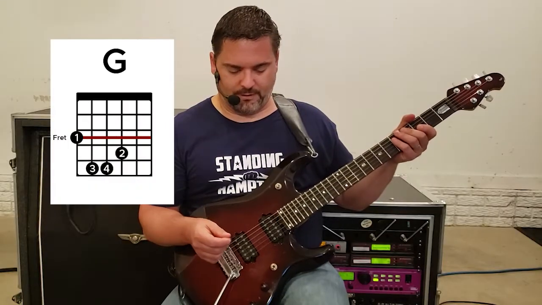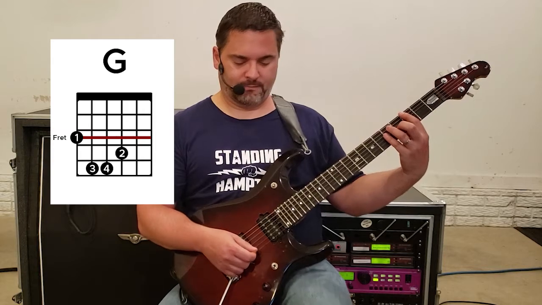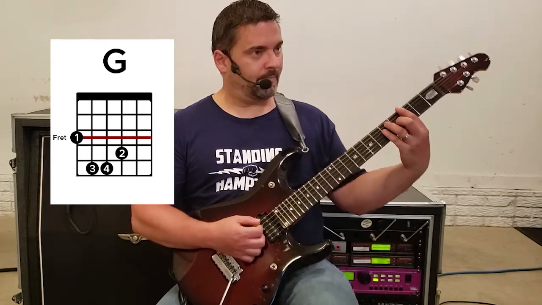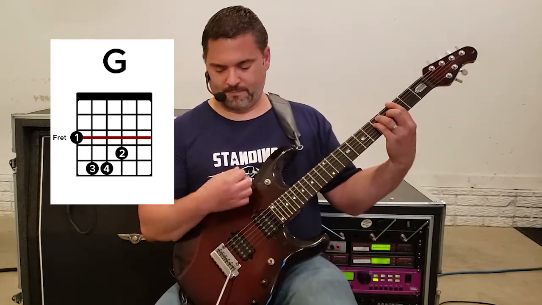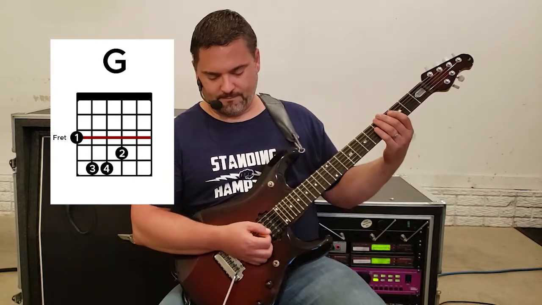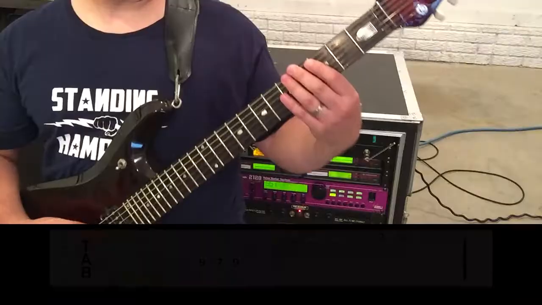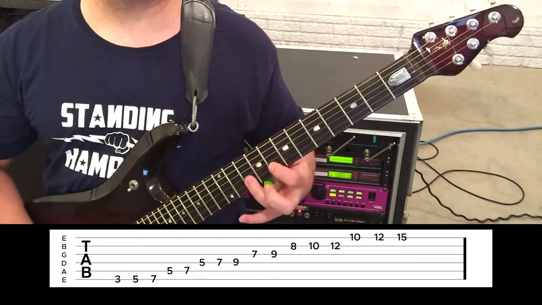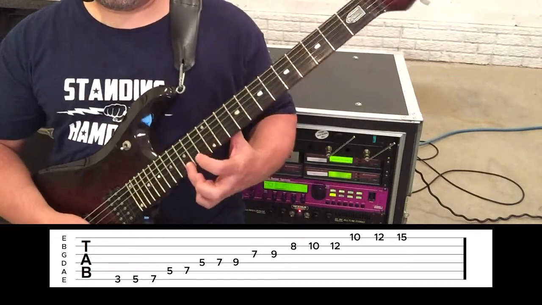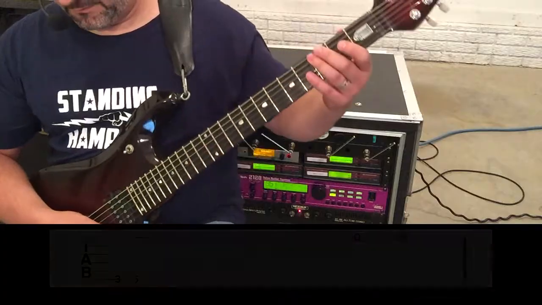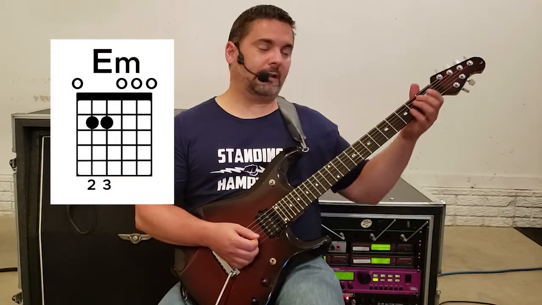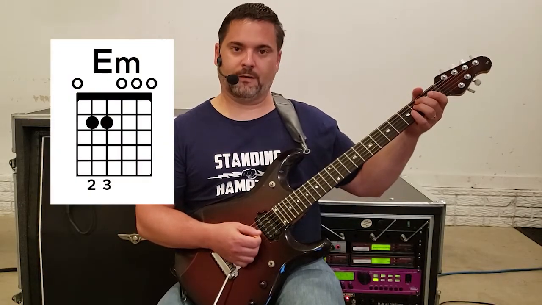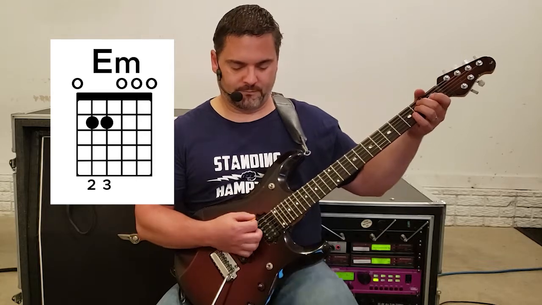So let's record a G major chord in. Play that back. Play the scale shape. And now let's record an E minor chord into the looper.